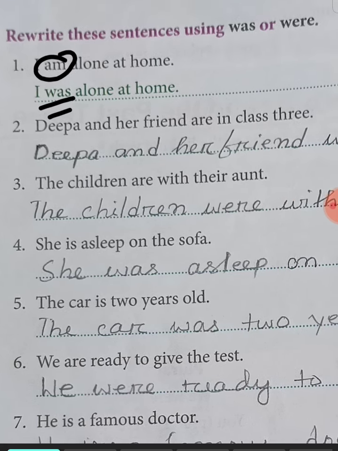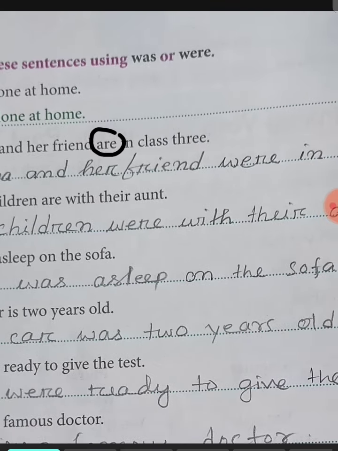Now 2 number: Deepa and her friend are in class 3. Here again the subject is plural, that's why we have to use where in place of are.